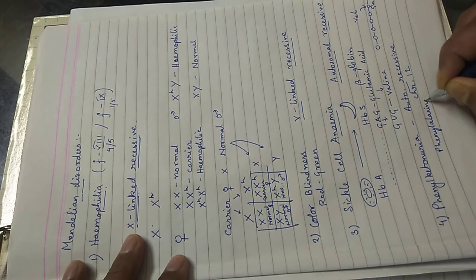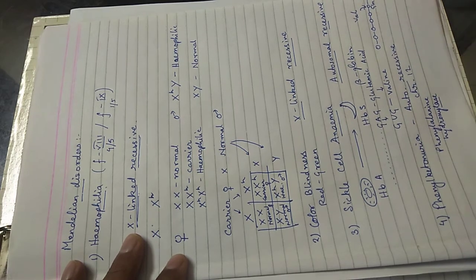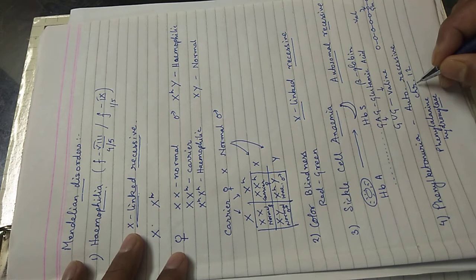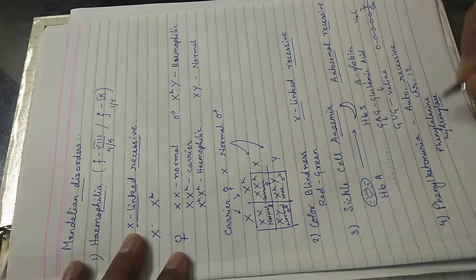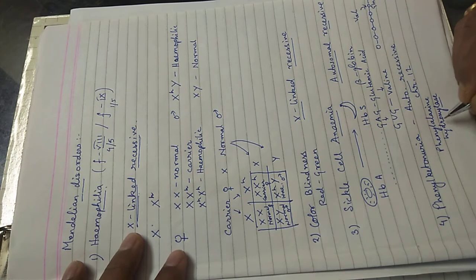Phenylalanine hydroxylase. From the name you can make out this is actually an enzyme. The code for production of this enzyme is present in chromosome number 12. So when there is a mutation in the gene which codes for this enzyme, this enzyme will not be produced.